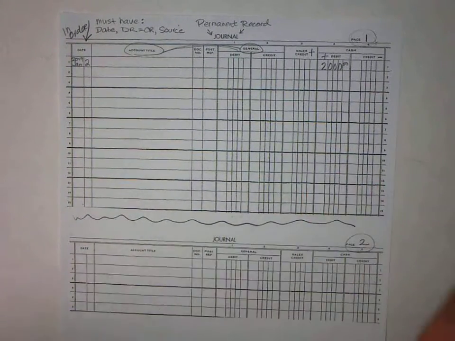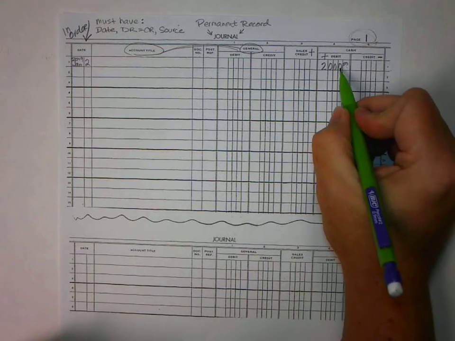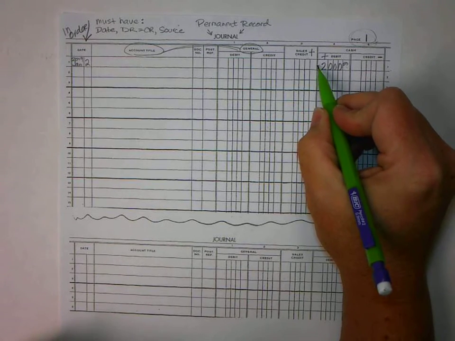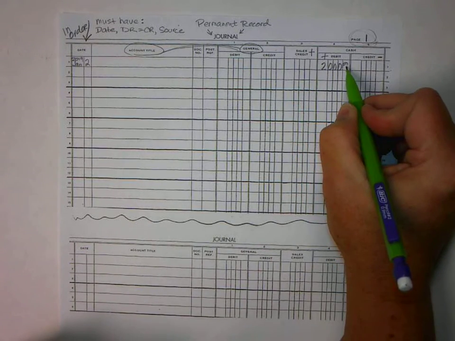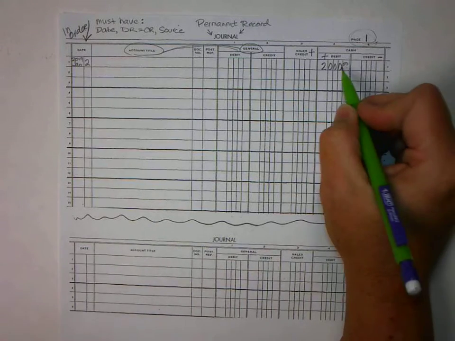Okay, that's what we want it to look like. You got to get the double zero in there for your cents. These will have one digit each. If you had $10,000, the 10 would go here. If you had $100,000, the 100 would go here. Each of these would have one digit and then the double zero for the cents at the end. Okay, so that's one account, cash debit.